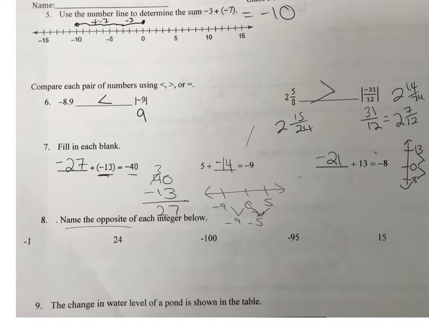Okay, it says name the opposite of each integer. So the opposite of -1 would be +1. The opposite of 24 would be -24. The opposite of -100 would be a +100. The opposite of negative 95 would be positive 95. And the opposite of 15 is negative 15. Remember, opposite and absolute value are not the same thing.